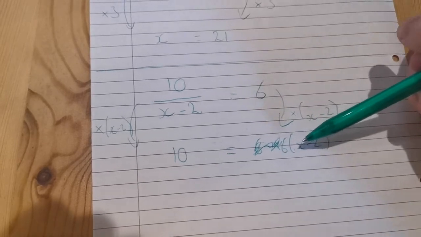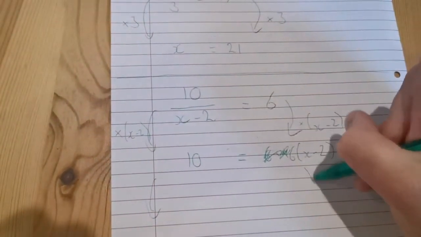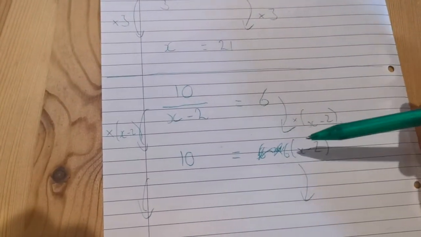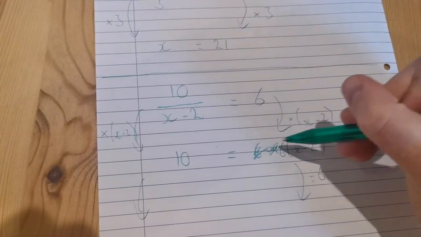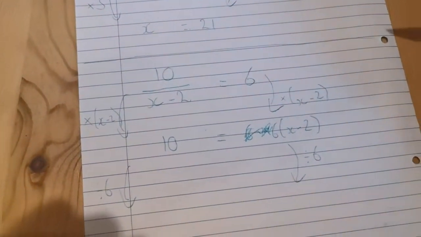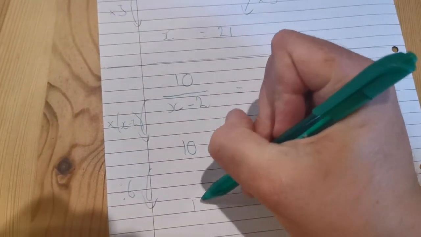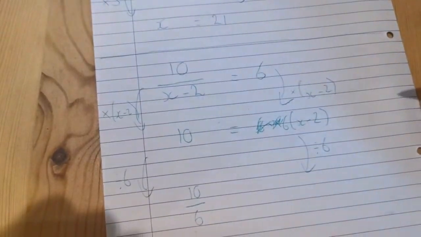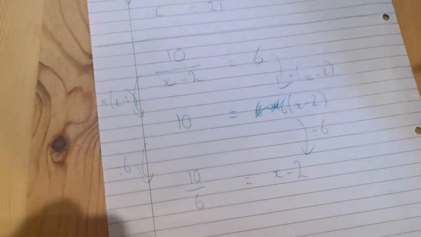If it's 6 times by x minus 2, I'm going to divide it. So I'm going to do, again, these lines here. And I'm going to divide each side by 6 because I've got times by 6 here. So I'm going to do the opposite, which is divide by 6. Clearly 10 doesn't divide by 6 nicely, so I'm going to leave this as a fraction. It's going to be 10 divided by 6 equals x minus 2.